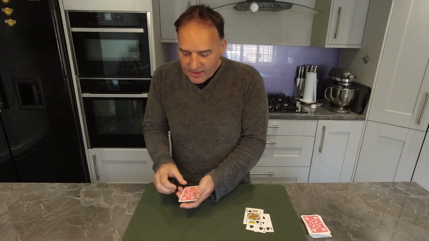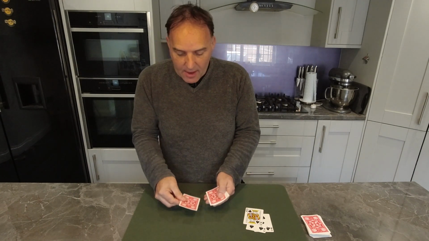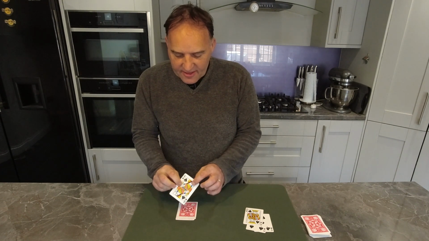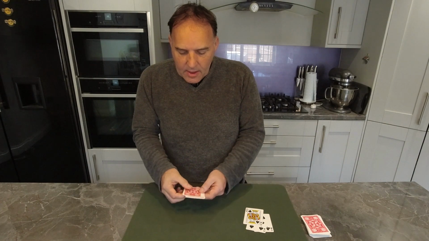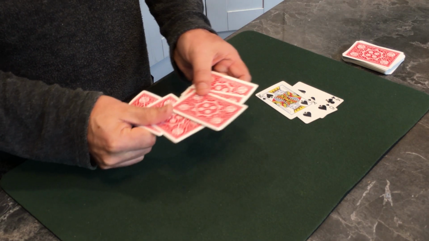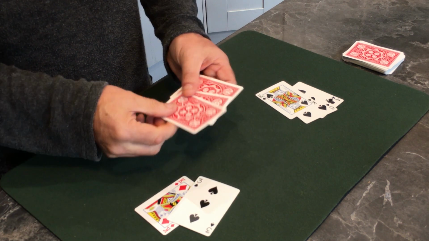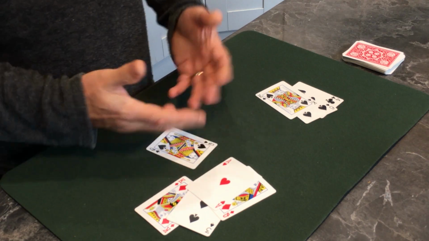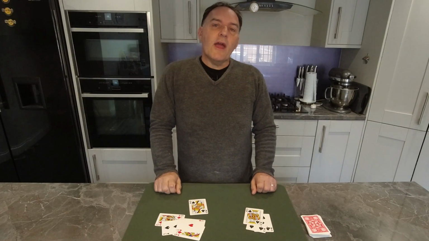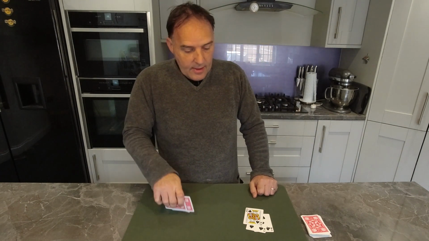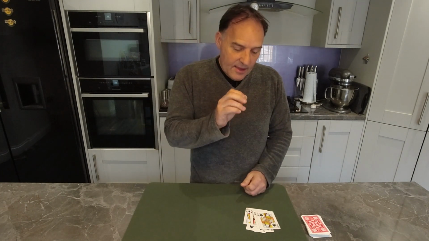You come over to the other spectator and get them to count them out. 1, 2, 3, 4. He's got 5. This is their card on top. I then just spread these and I kind of just mess them up and just say, look, there's 2 cards here, 2 cards here. What was your card? The Queen. Bam, there. It's simple and direct. I hope you enjoyed that transition card effect. Practice and enjoy.